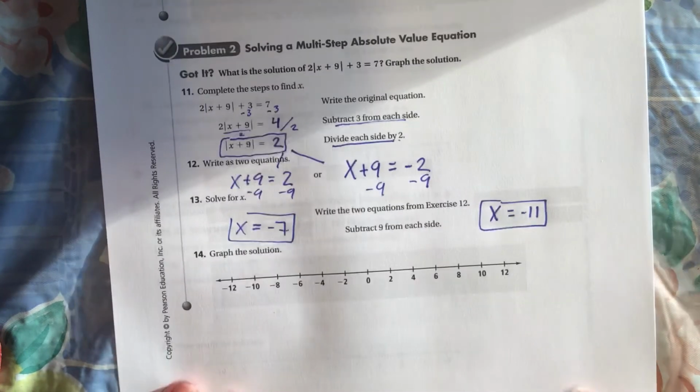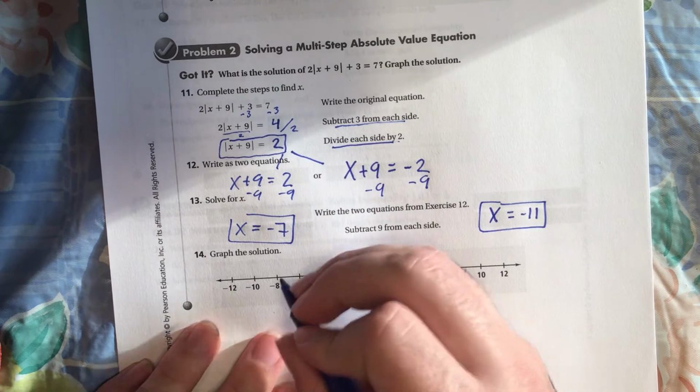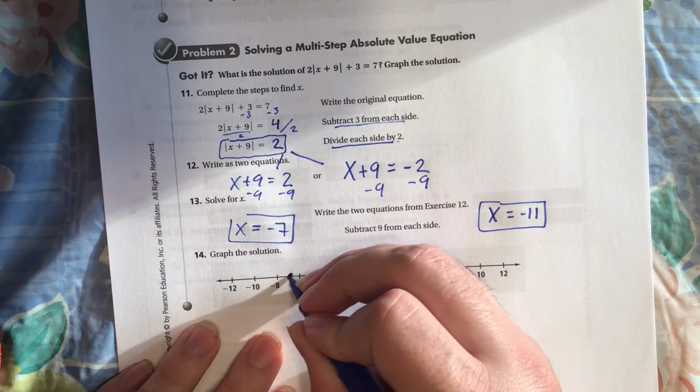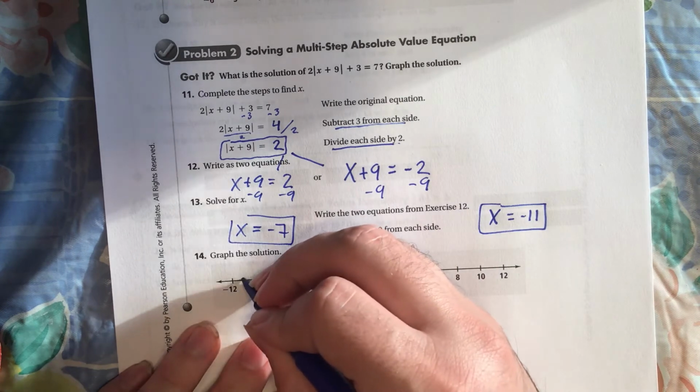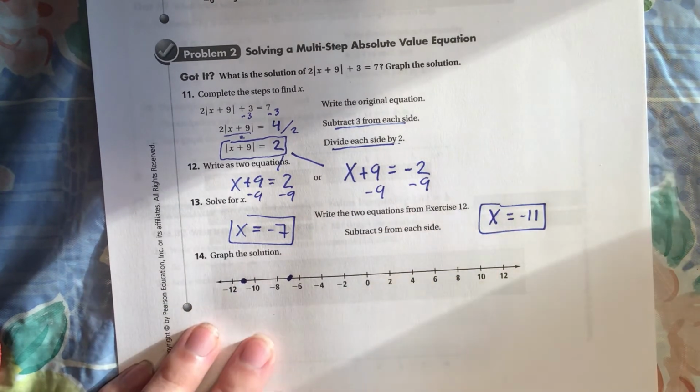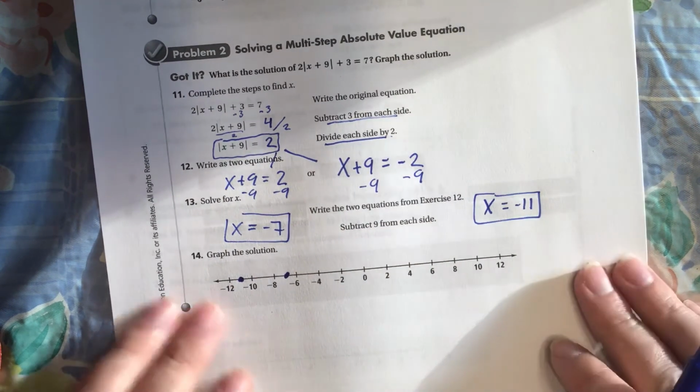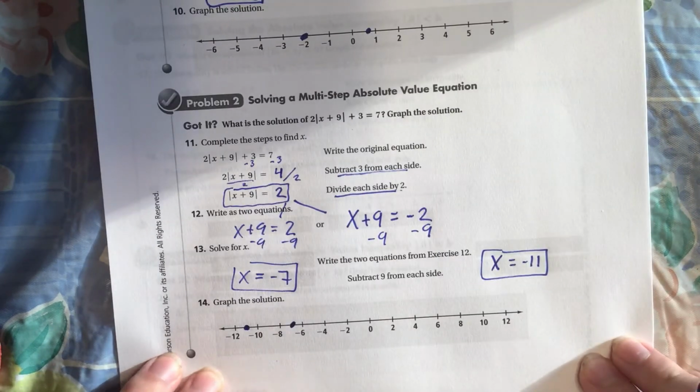Okay, so we have negative 7, which is in between negative 8 and negative 6. And then we have negative 11, which is between negative 12 and negative 10. There are two answers. All right. I think we got one more.